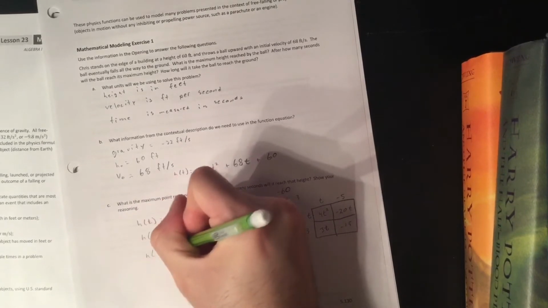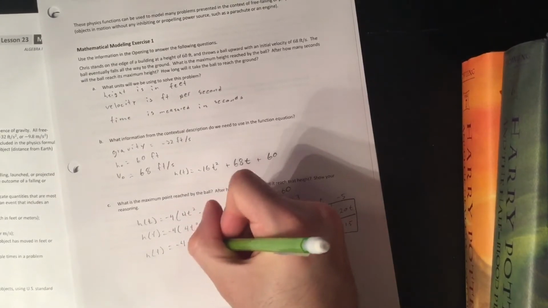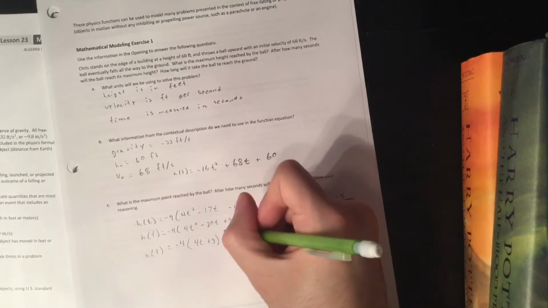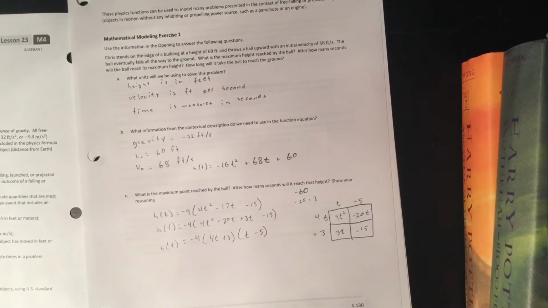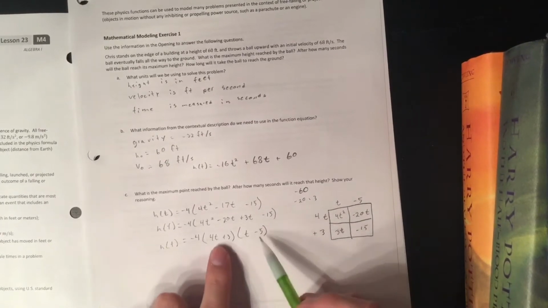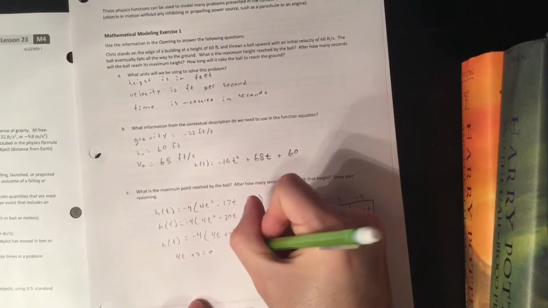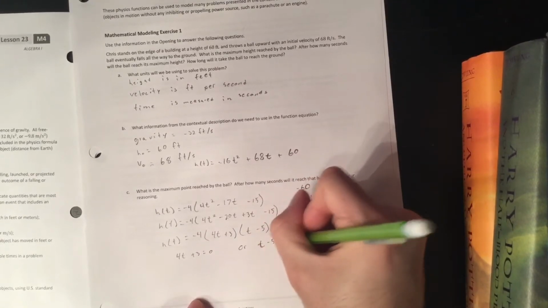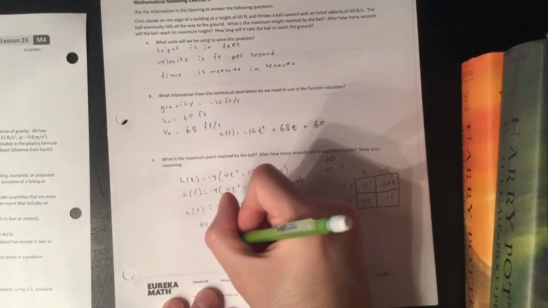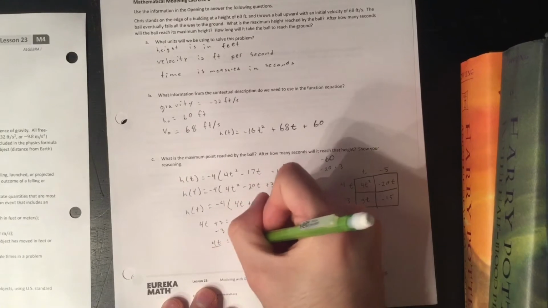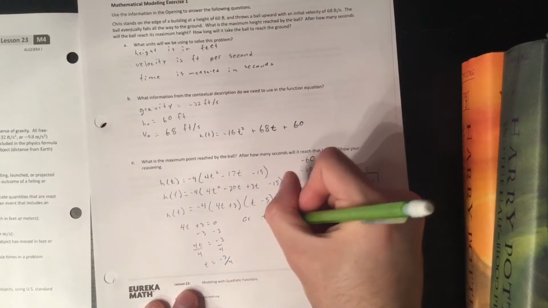So h of t equals negative 4, and then we'll take this side here, 4t plus 3, and we'll also have t minus 5. Okay, so then we can solve for what our intercepts would be. For this one, we'd have 4t plus 3 equals 0, or t minus 5 equals 0. To solve this one, we'll subtract 3 from each side. So we get 4t equals negative 3, divided by 4, and we get t equals negative 3 over 4. Then on this side here, we'll add 5 to each side.